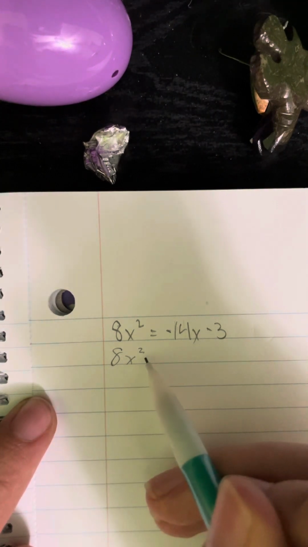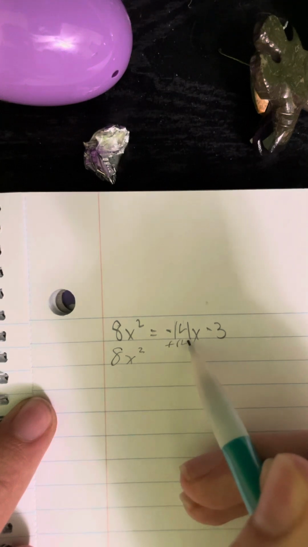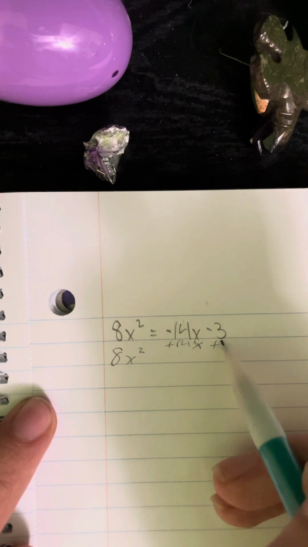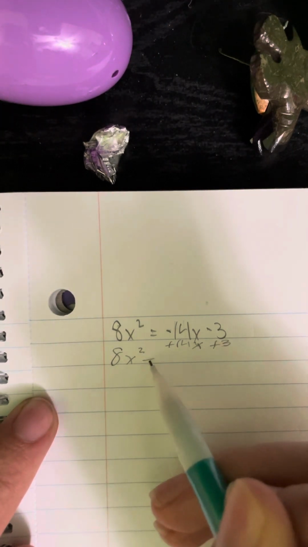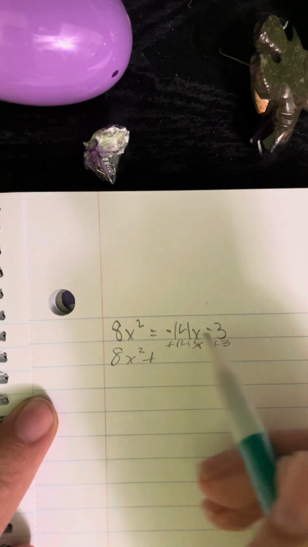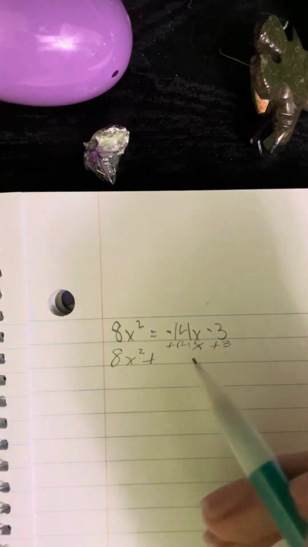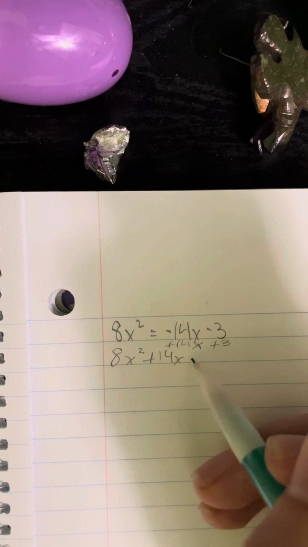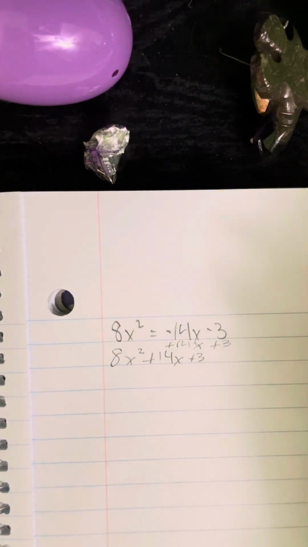So we're going to add 14x to both sides, along with adding 3. Now, since what we did right here has to be done over to this side, we now have 8x squared plus 14x plus 3.